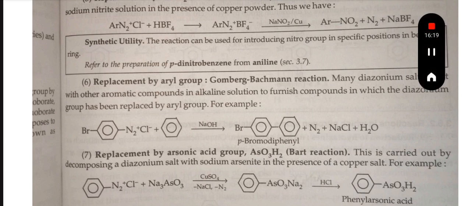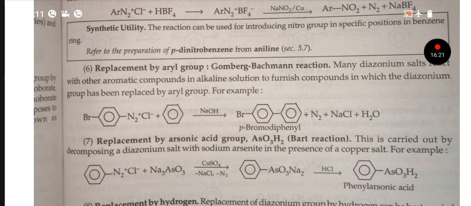ArNO2 plus N2 plus NaBH4. Synthetic utility. The reaction can be used for introducing nitro group in specific position in benzene ring. Refer to the preparation of para-dinitrobenzene from aniline. Replacement by aryl group.